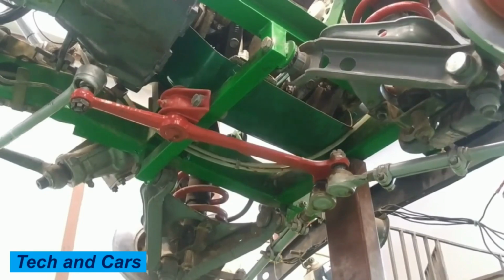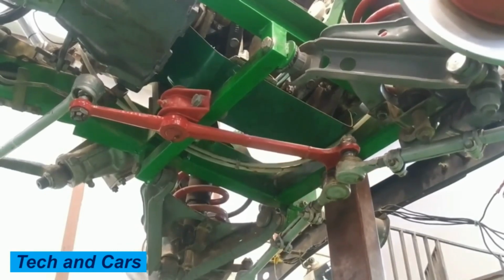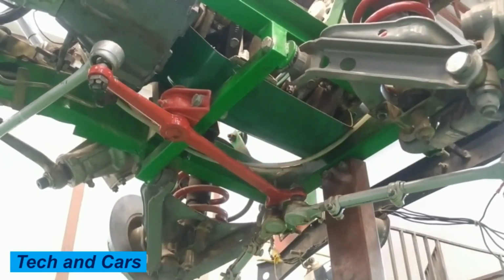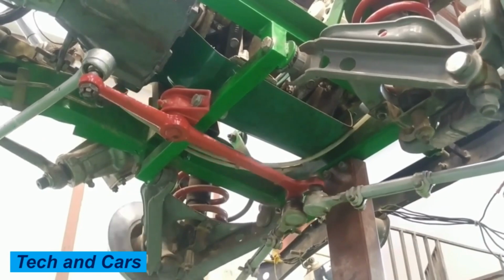The steering system mechanism should not transfer the shocks in the road to the driver's hand. It should minimize the wear and tear of the tire.